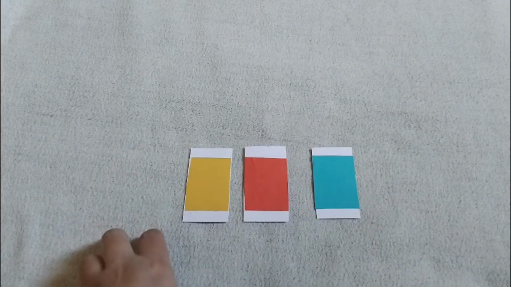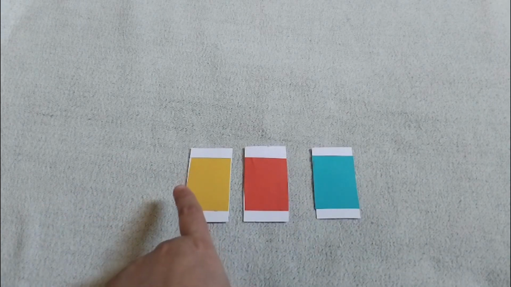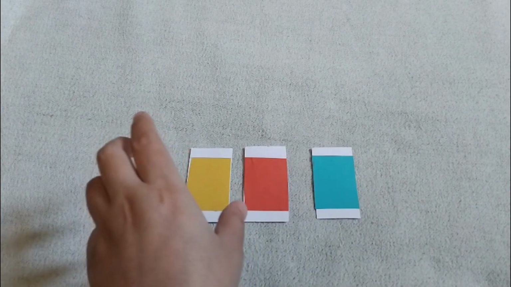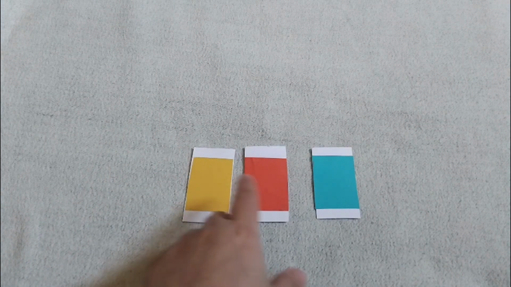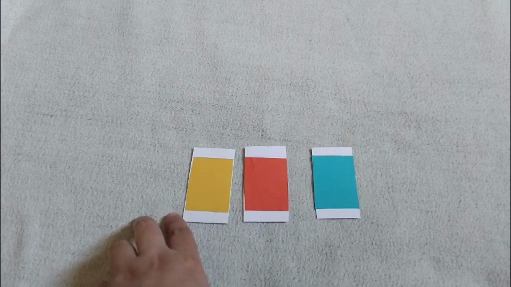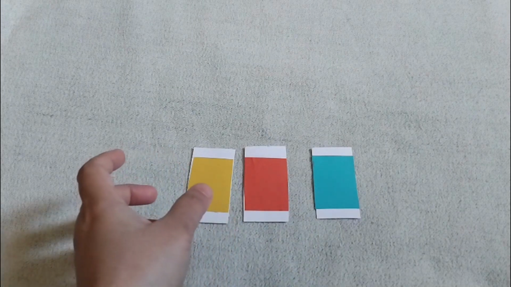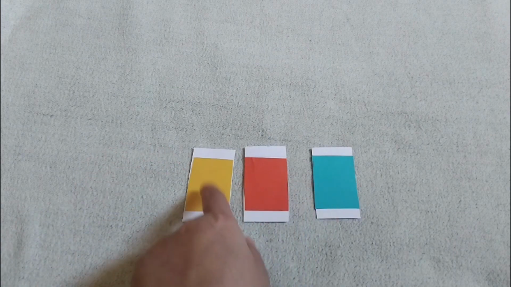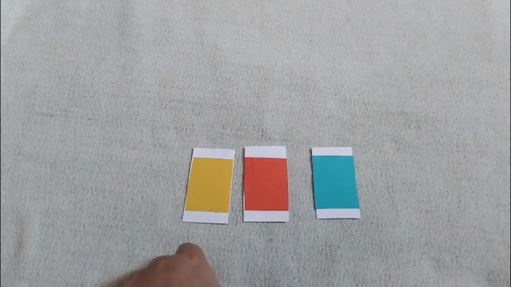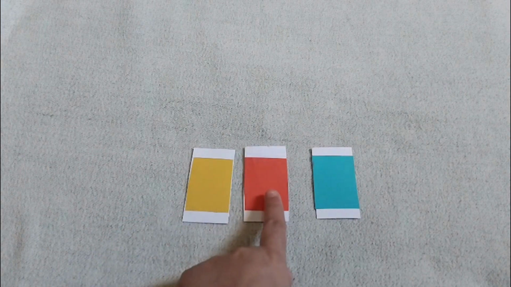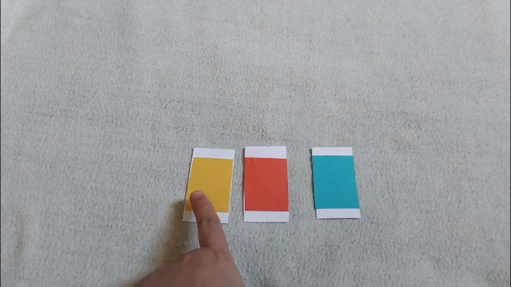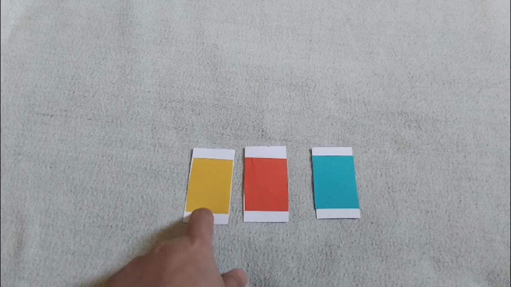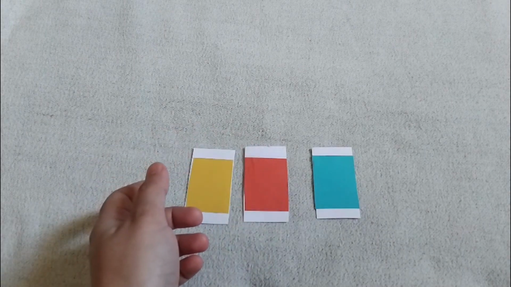Period 2, recognition. This is the second and most important and longest stage of the 3-period lesson. Here the child starts to recognize the concept using the same colors. Like I ask, can you show me red? This is red. Can you touch yellow? The child responds by pointing, touching or picking up the correct material.